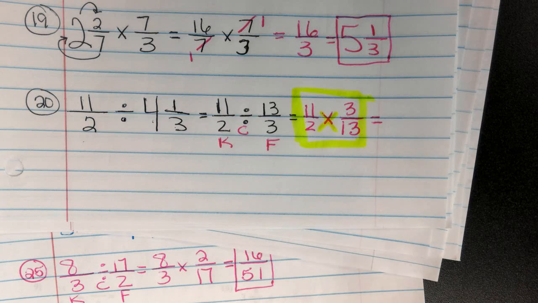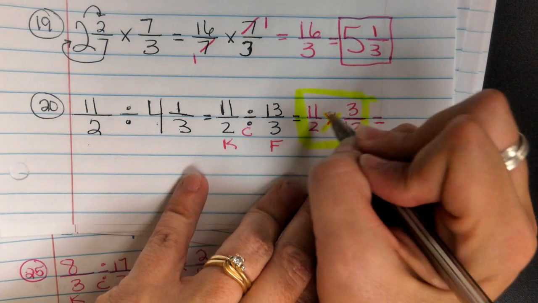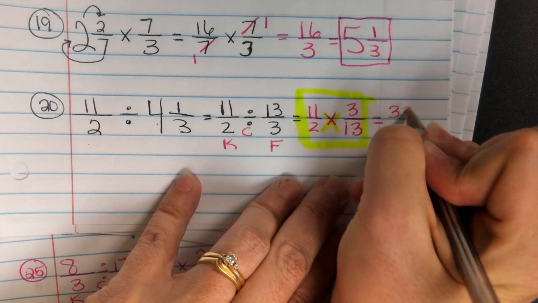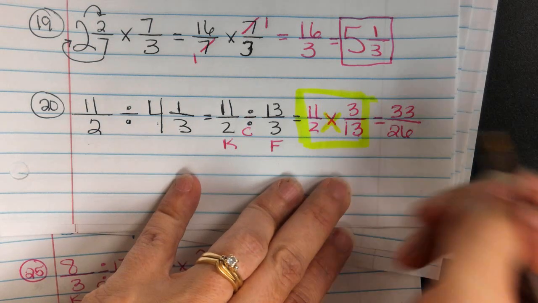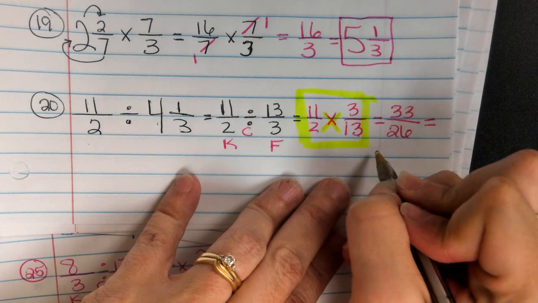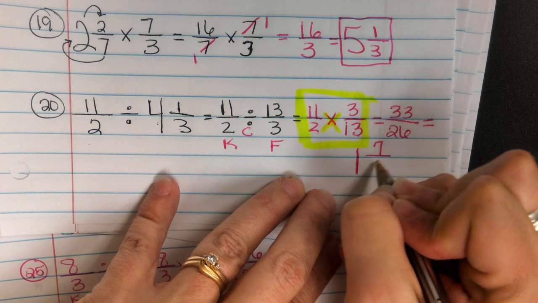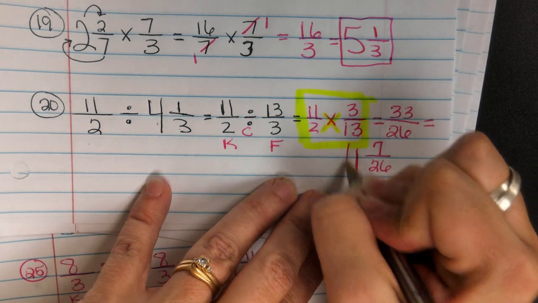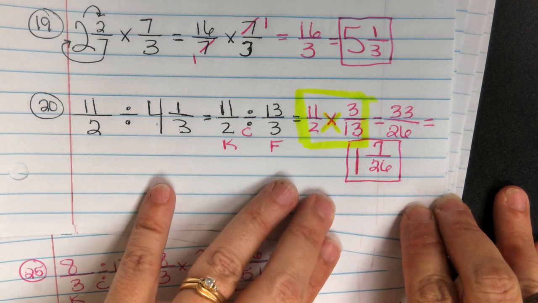Can you do tops and bottoms anywhere? No. So it's just big numbers. 11 times 3, 33. 2 times 13, 26. It's better than I thought it was. Okay, it would be 1 and 7/26.